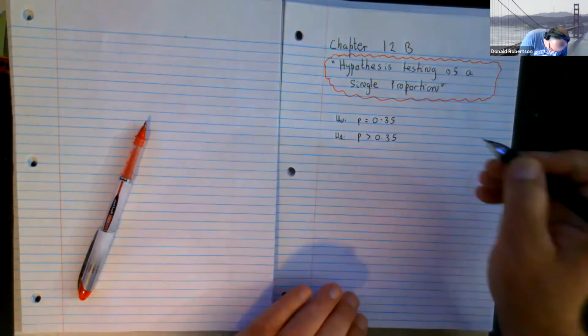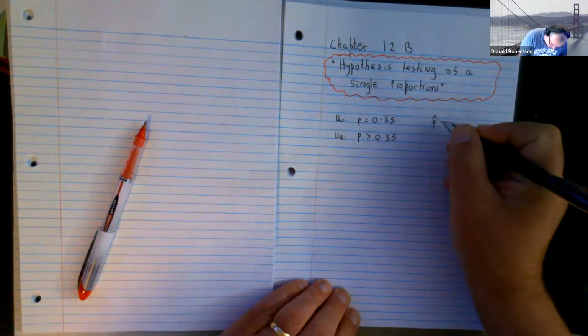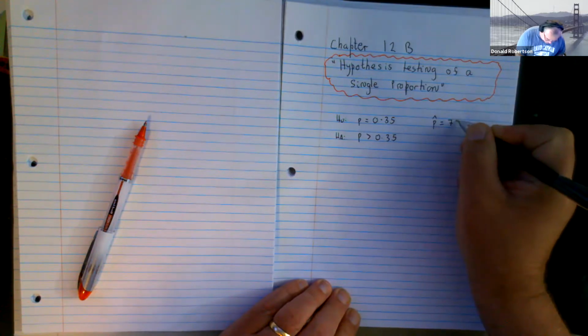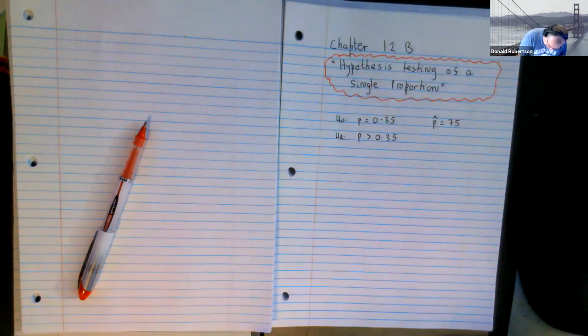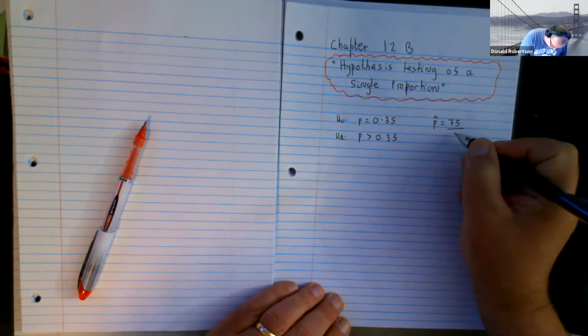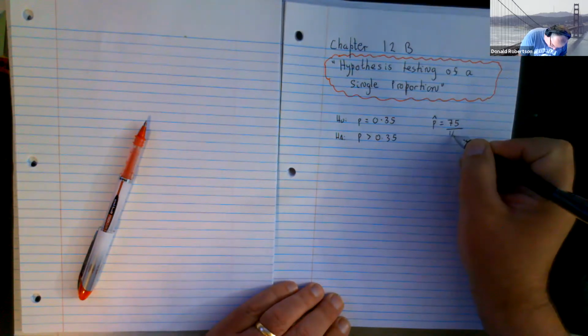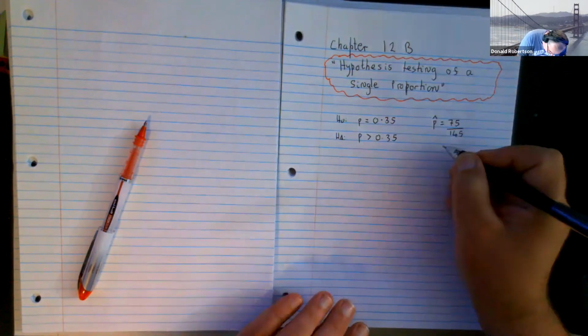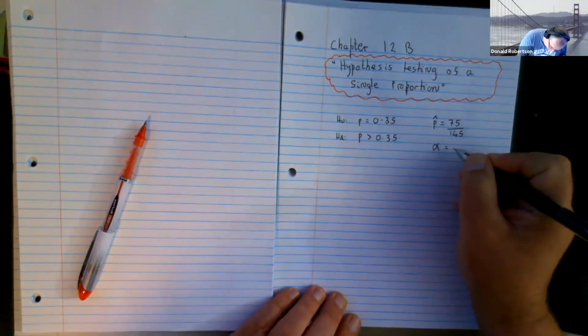And there's a sample attached to these stories, and maybe you got 75 out of 145, and there should be a significance level attached to that.